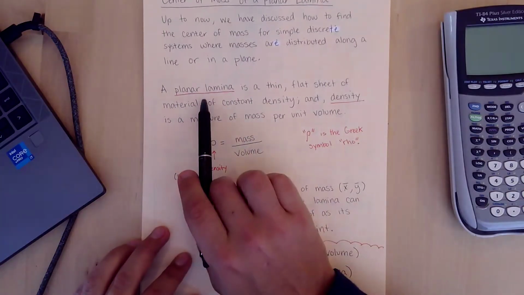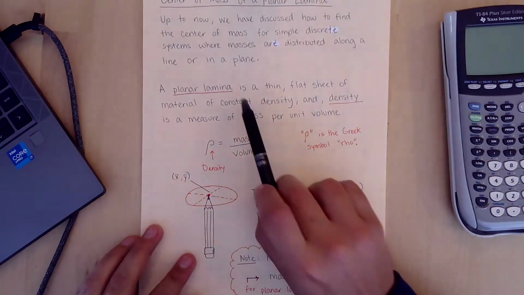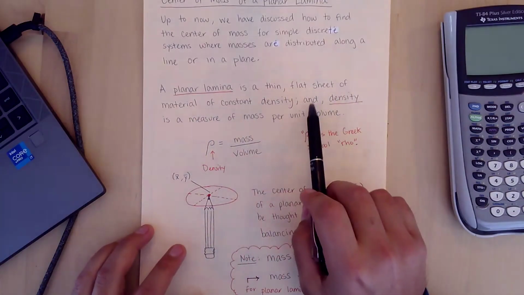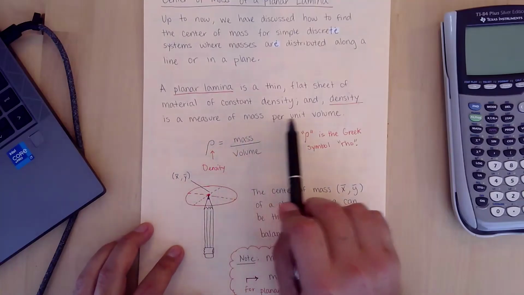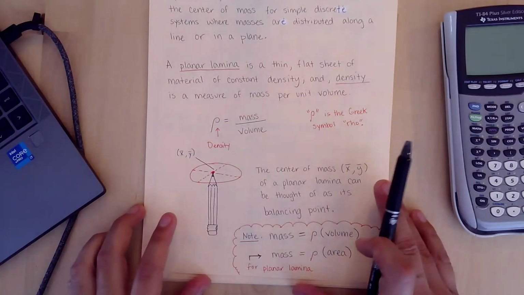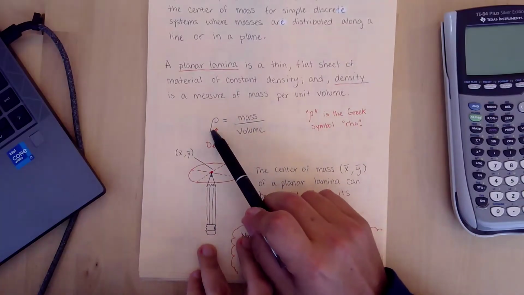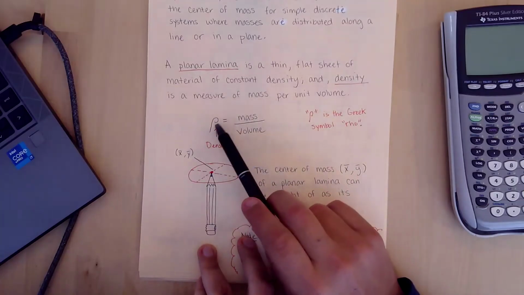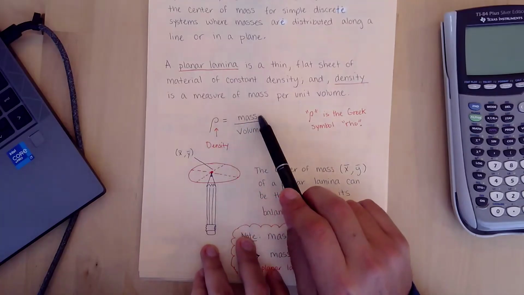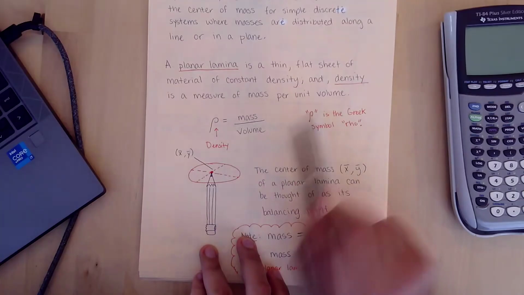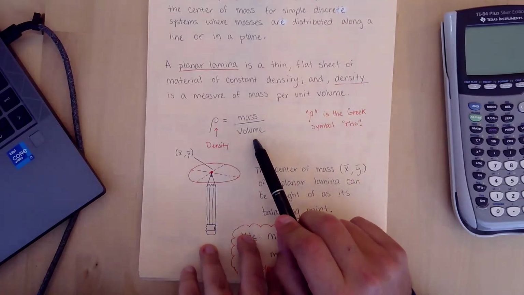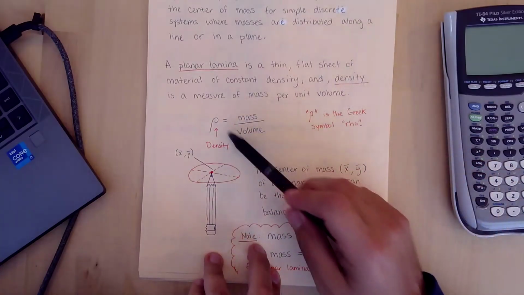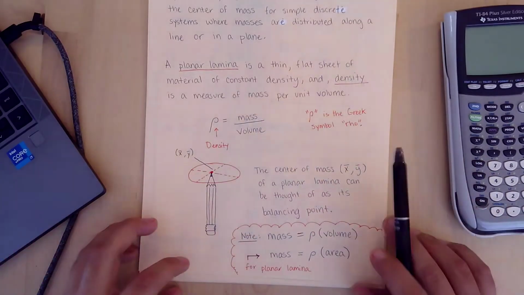A planar lamina, some new vocabulary here for us, is a thin, flat sheet of material of constant density. And remember that density is a measure of mass per unit volume. So the way we typically formulate density is we use this symbol here, which looks like a curly P. This is the Greek symbol rho. So density, or rho, is equal to mass divided by volume, mass per unit volume. And so if we're thinking about a thin sheet of material of constant density, then we can use this density formula to figure out what the mass is if we needed to find it.